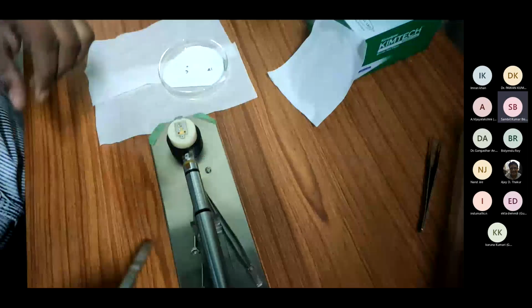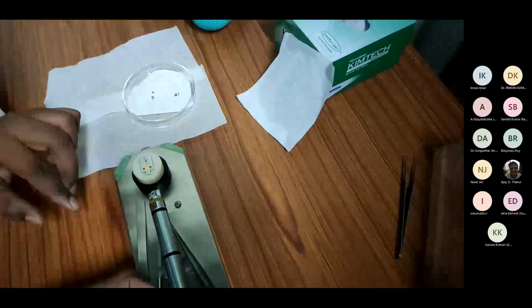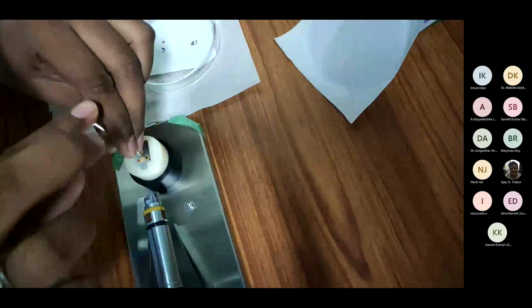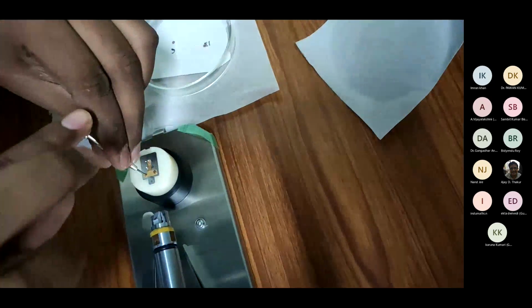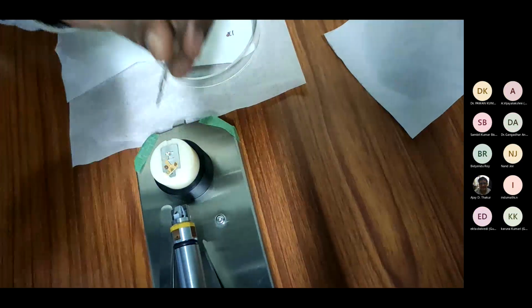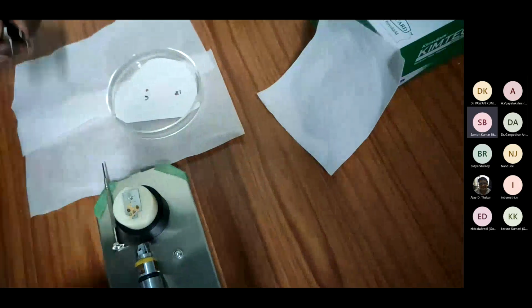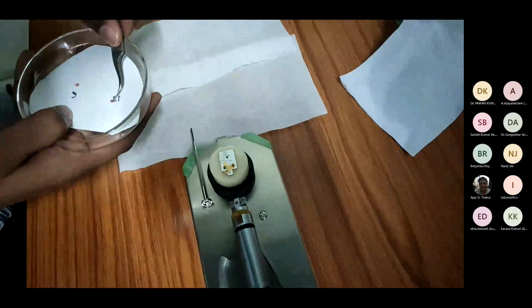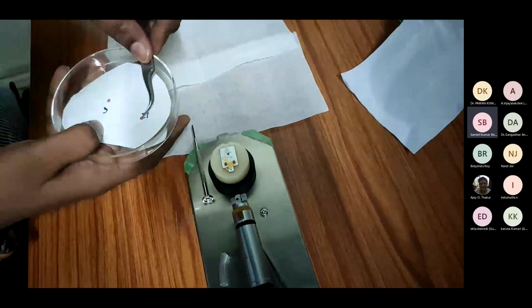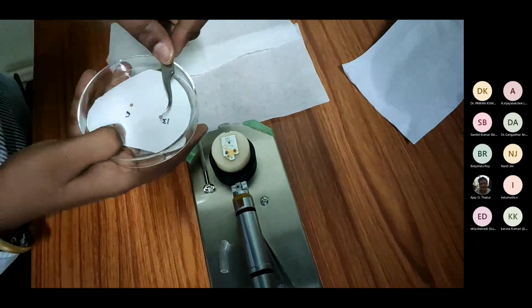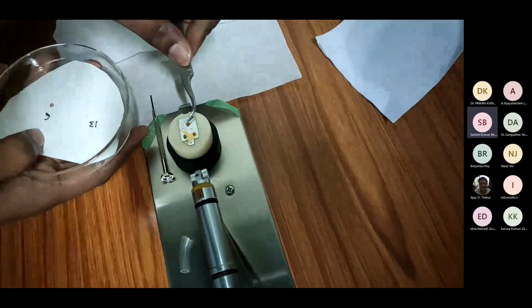You have to do this very carefully so that the carbon film should not be broken. So I'm holding it very carefully.